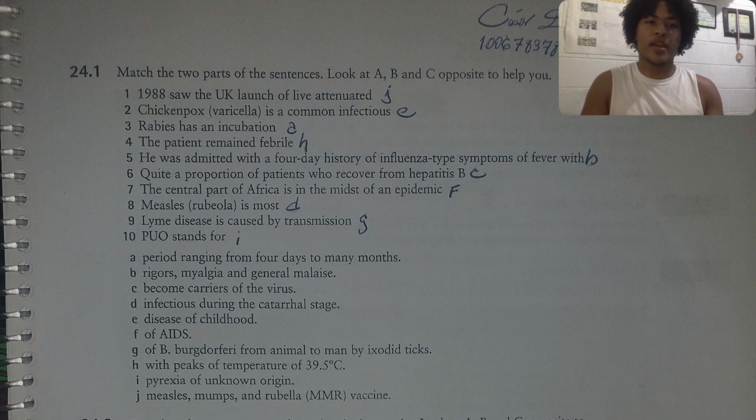He was admitted with a 4-day history of influenza-type symptoms of fever with, letter B, rigors, myalgia, and general malaise. Number 6. Quite a proportion of patients who recover from hepatitis B, letter C, become carriers of the virus.